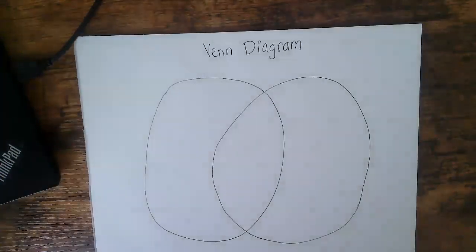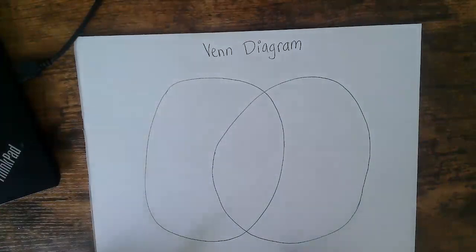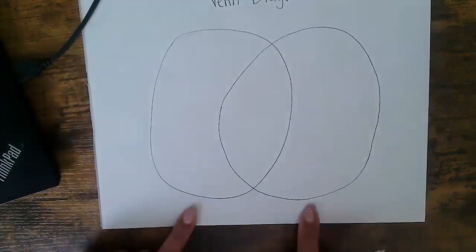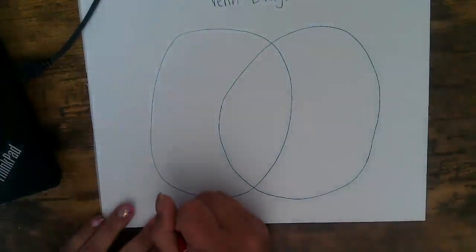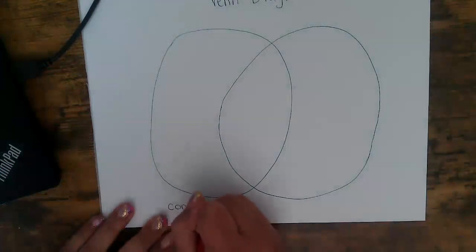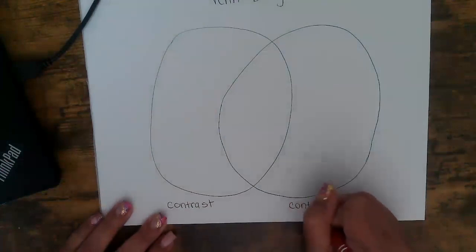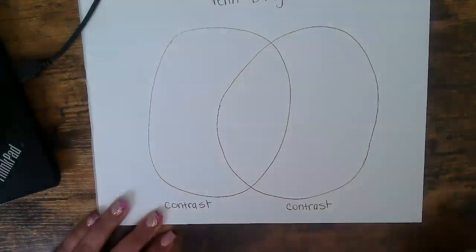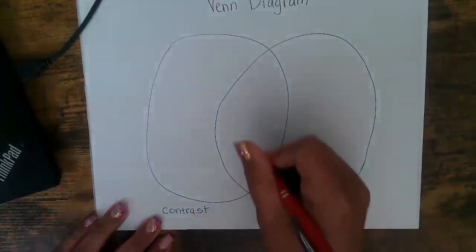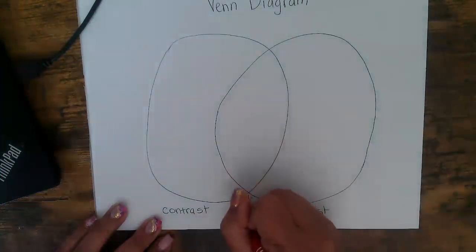So what is the purpose of a Venn diagram? A Venn diagram is made to contrast or to see how 2 things are different. So we are going to contrast. And I'm going to give you some time in a second. And then we're going to compare. Comparing is seeing how 2 things are the same.